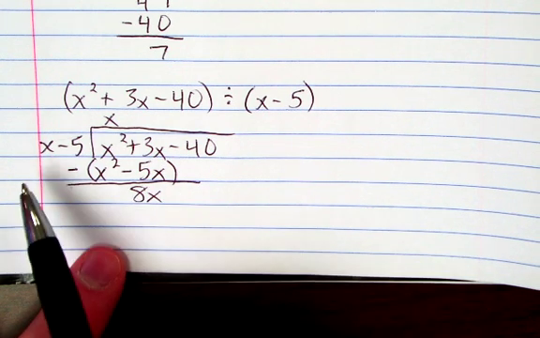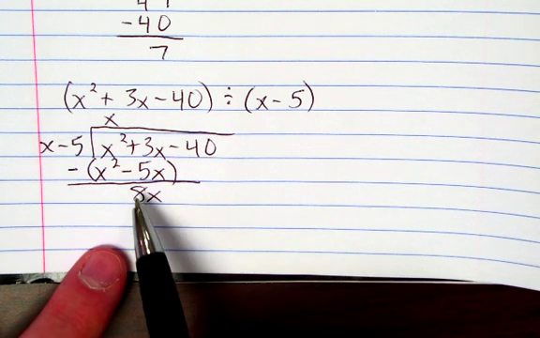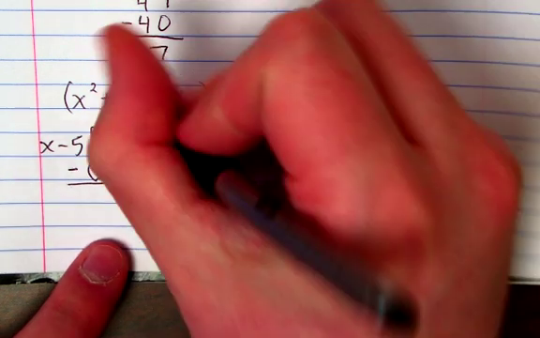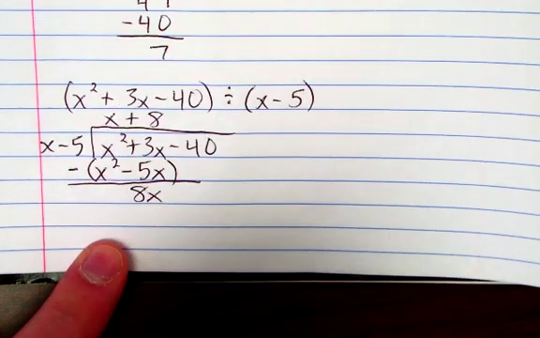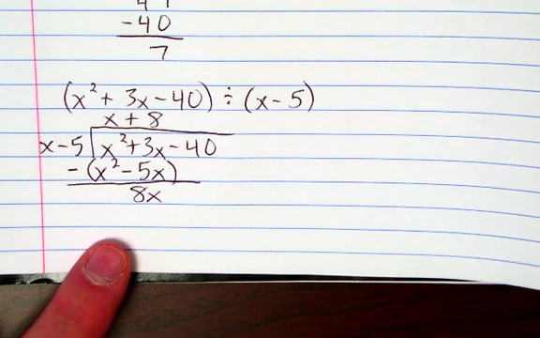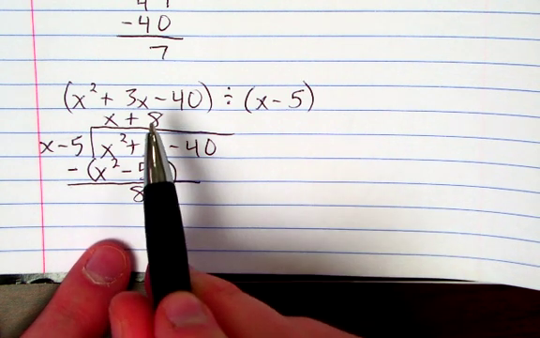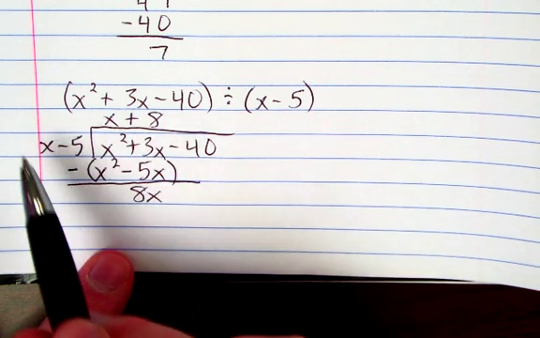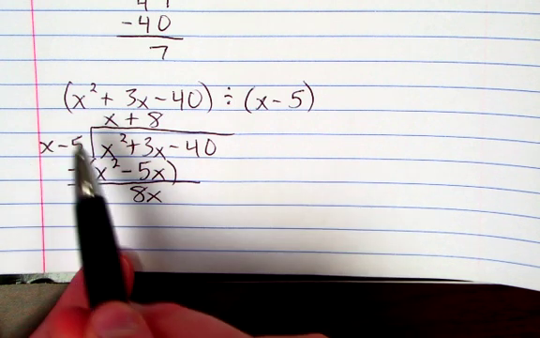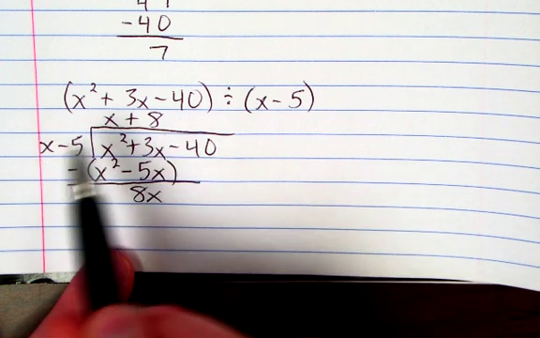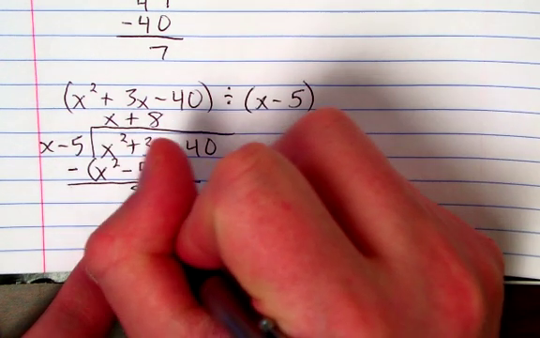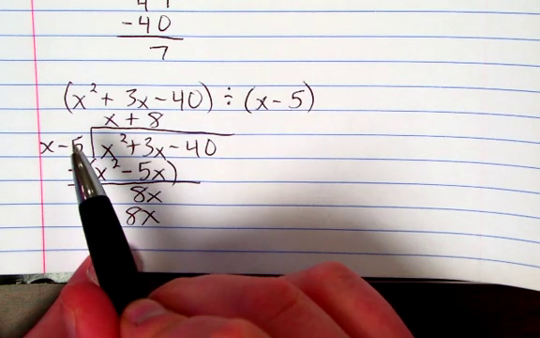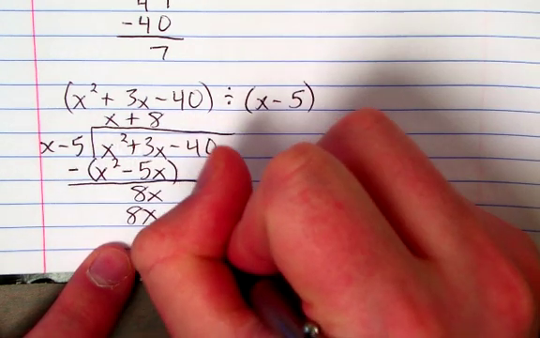So now I ask the question, how many times does x go into 8x? The answer is positive 8 times. So I put plus 8 up in the top here. I take positive 8 times this entire x minus 5 out front. Positive 8 times x is 8x. Positive 8 times minus 5 is minus 40.